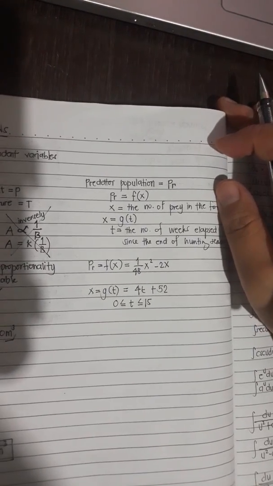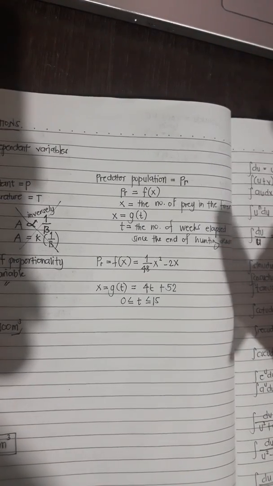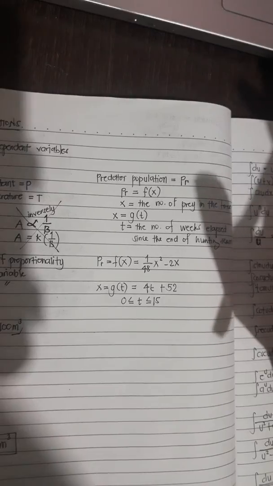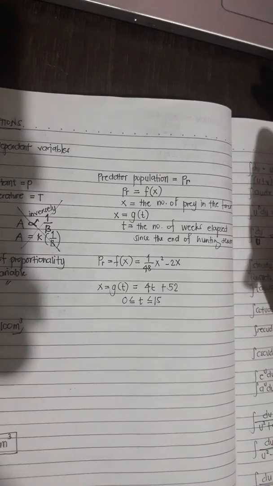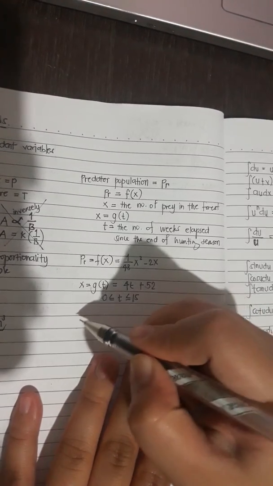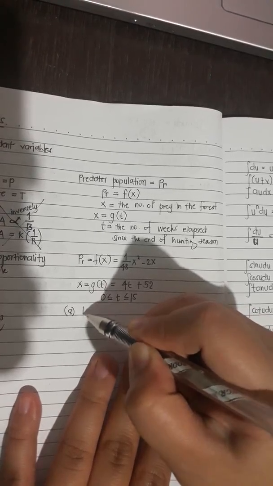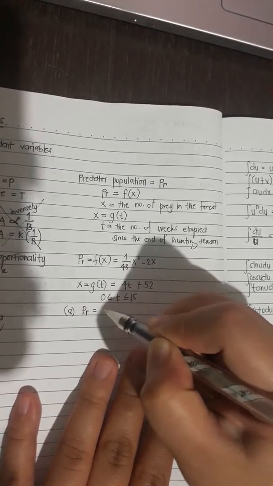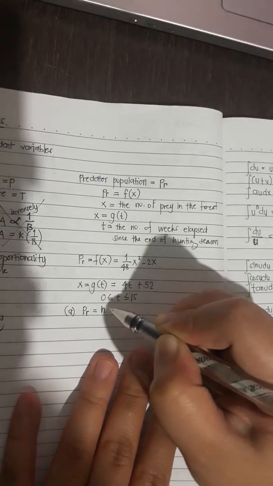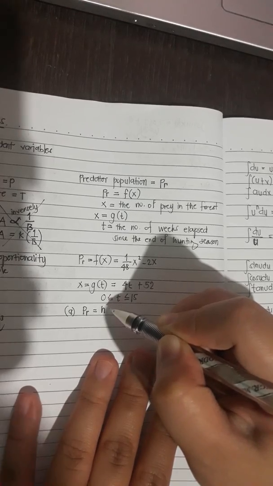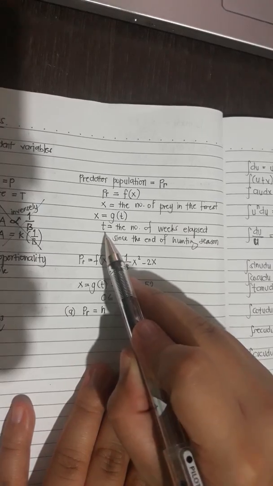Now, do the following. We are to find a mathematical model expressing the predator population as a function of the number of weeks since the end of the hunting season. So in letter A, what is being asked is the predator population as a function, let's say this function is h, the function of the number of weeks, and the number of weeks is represented by t.